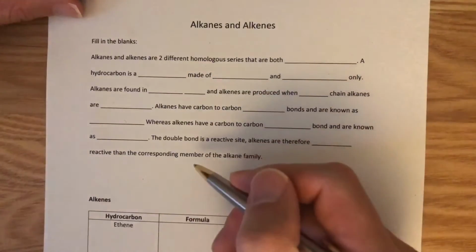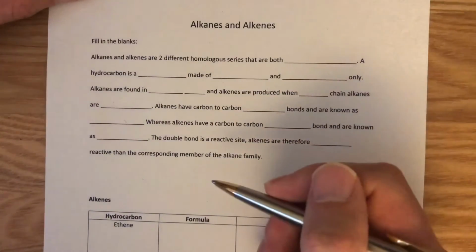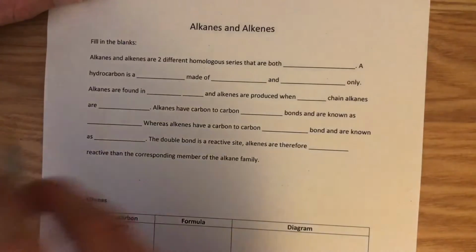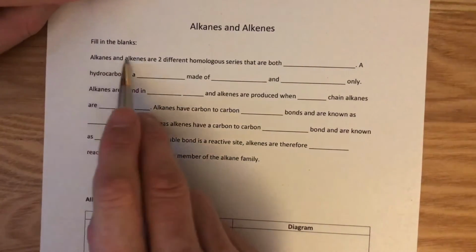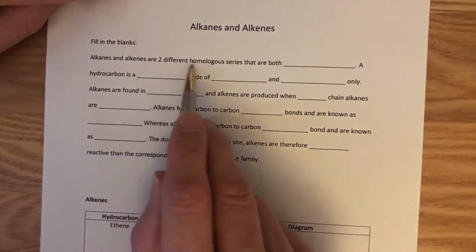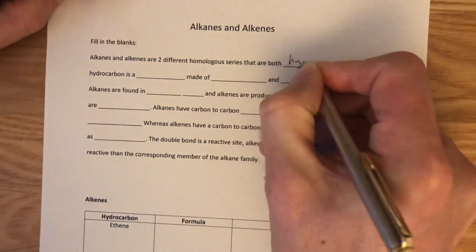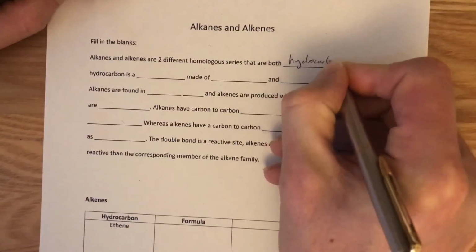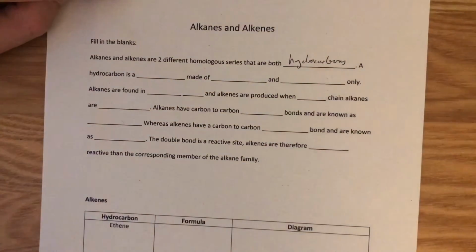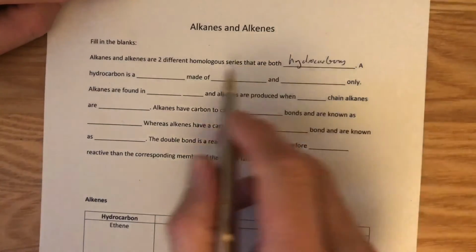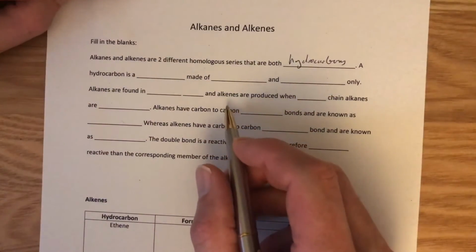So we've just got a quick fill in the blanks here. I've been using this fill in the blanks with classes for absolutely years. I just think it's quite good, so let's quickly have a read through it. Alkanes and alkenes are 2 different homologous series that are both hydrocarbons, because they're both made from hydrogen and carbon only. Okay, all the other homologous series we're going to look at in the triple science unit are not hydrocarbons because they will contain oxygen. Okay, but alkanes and alkenes are hydrocarbons because they contain only hydrogen and carbon.